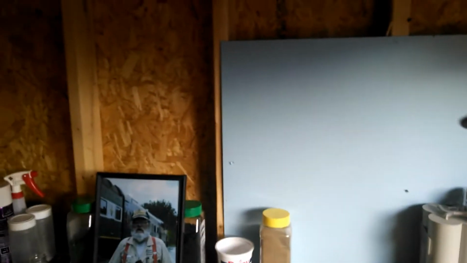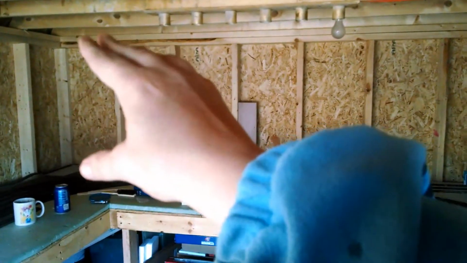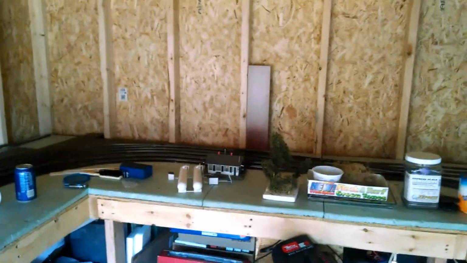In this corner, I'm planning a farm scene on the second level. We'll get to here and start switching out, and the yard will be along this wall, and the engine facility will be up here, along with a station for my Metro commuter train.